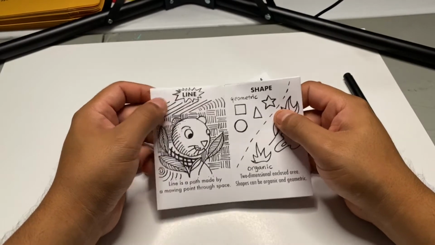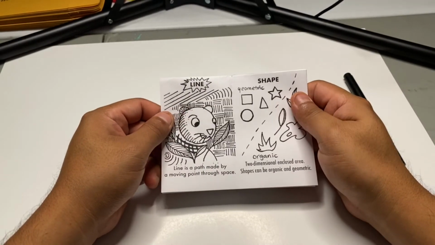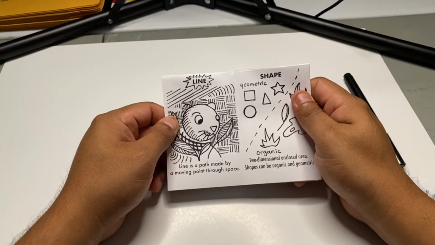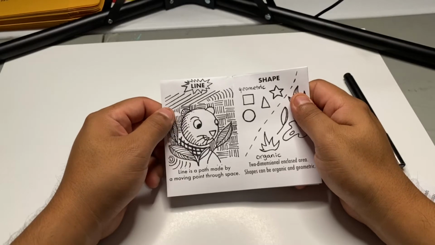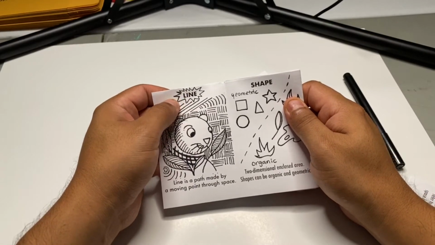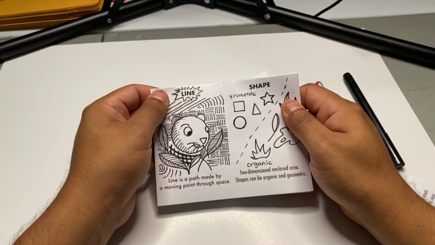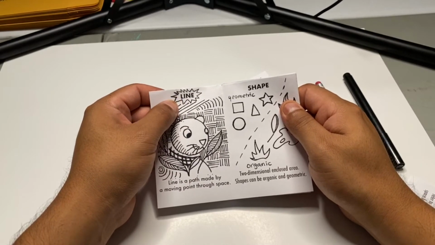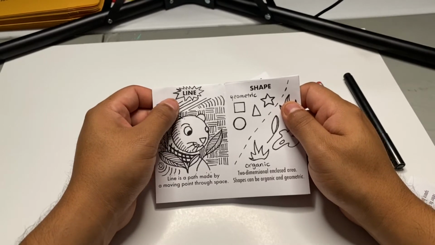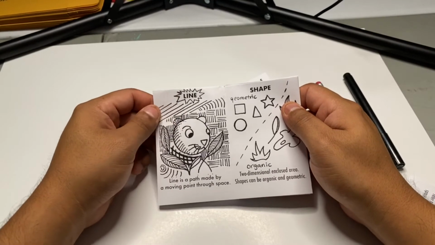So I'm going to focus on line. And what I want my line page to have is a minimum of three examples of different types of line. So right here, I have some expressive line around the header, the title of my page. I wanted to use expressive line because I wanted the word to pop. So I use these diagonal, jagged lines to express that.